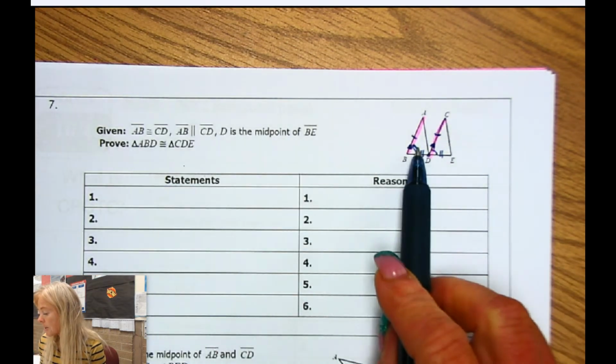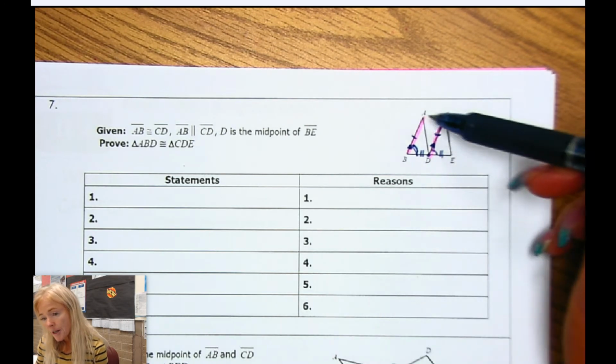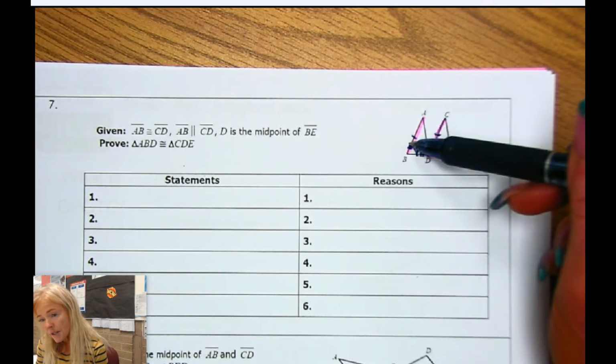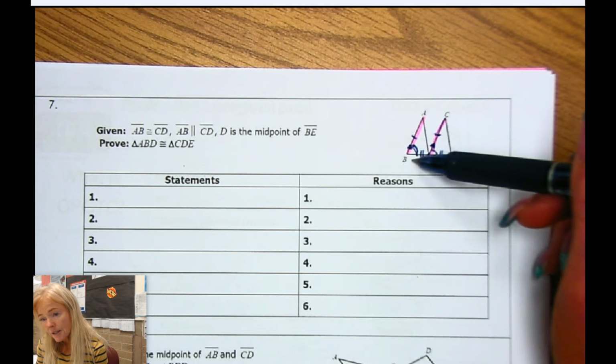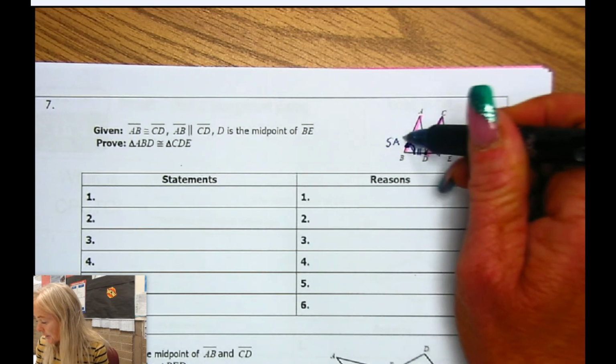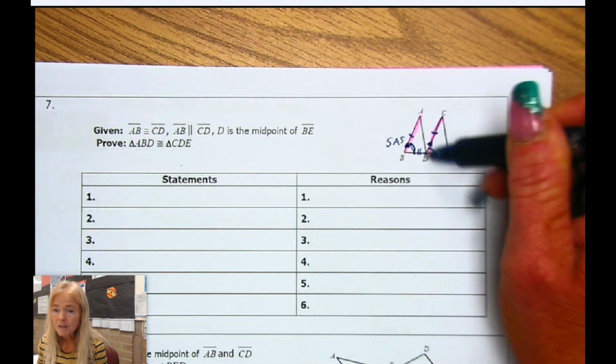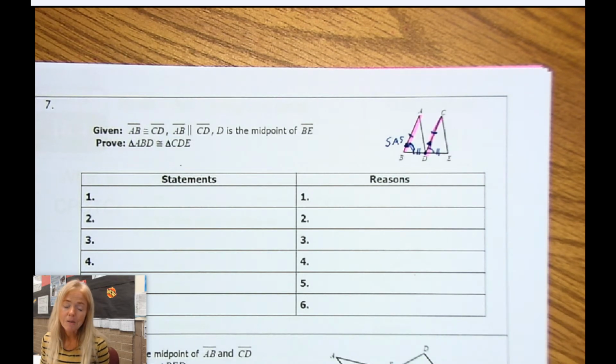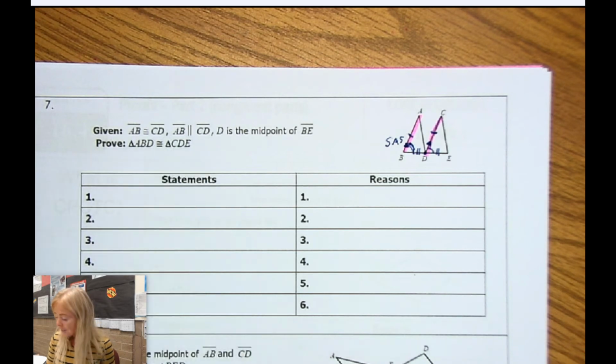It's basically one triangle slid over, isn't it? But going around, we have side, angle, side. Side, angle, side, an included angle between two sides that are congruent. So that's what we'll use as our theorem to prove the two triangles are congruent, which is what we're asked to prove every time. Triangle ABD is congruent to triangle CDE.